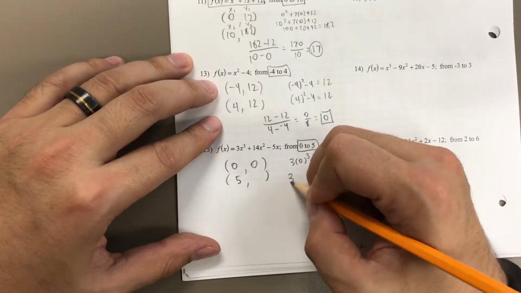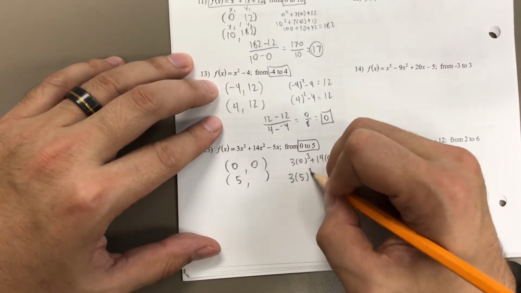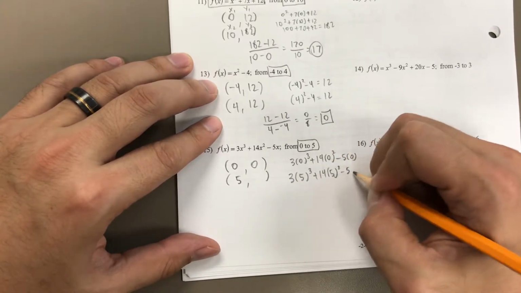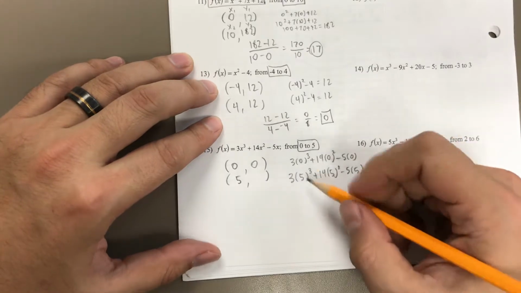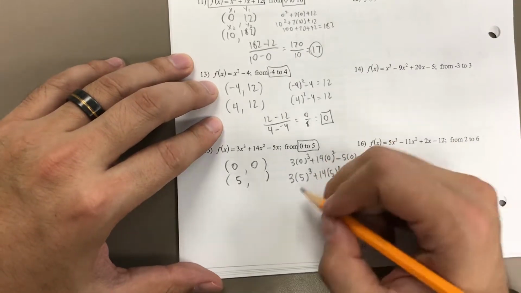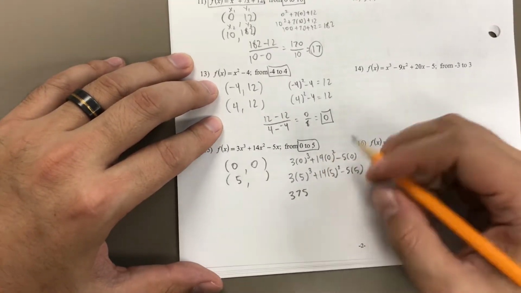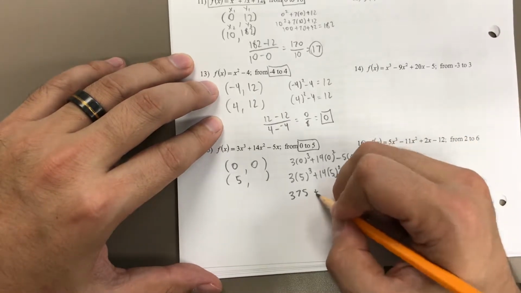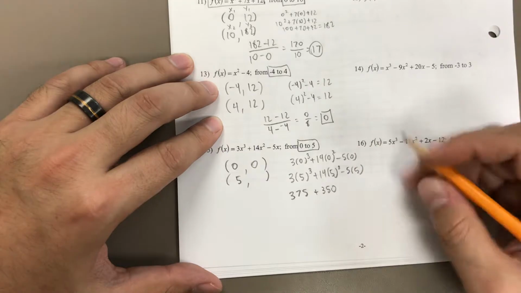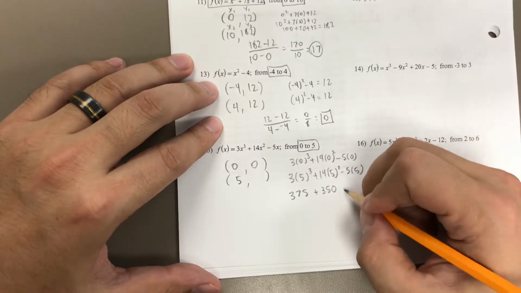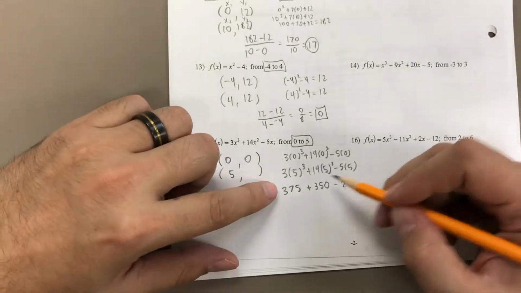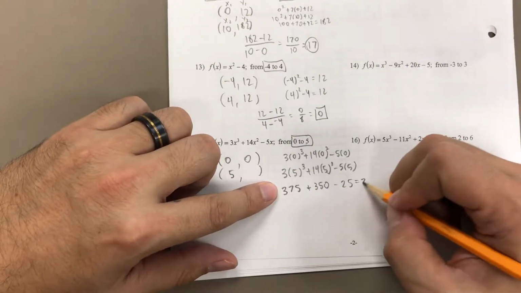Then if I plug in 5, 3 times 5 to the third, plus 14 times 5 squared, minus 5 times 5. 5 to the third is 125, so that's 375. 5 squared is 25. 14 times 25 is 350. And then 5 times 5 is 25, so minus 25. So that's 350 plus 350, so 700.